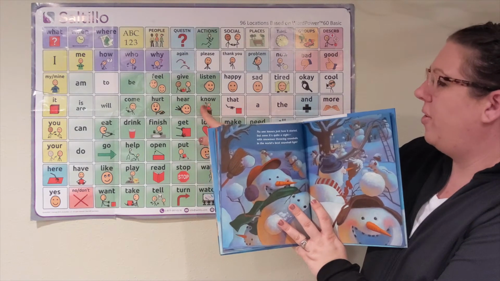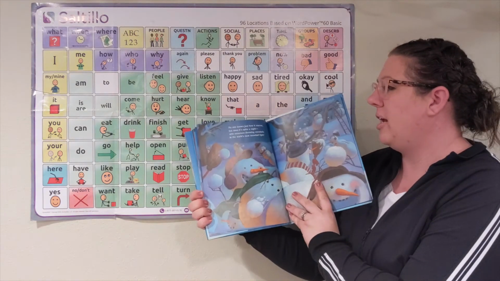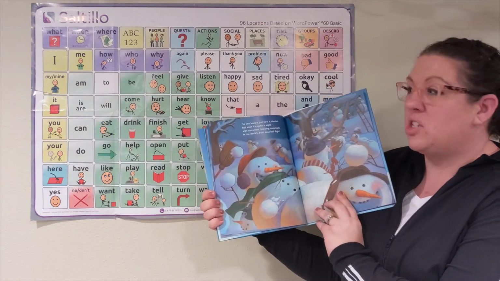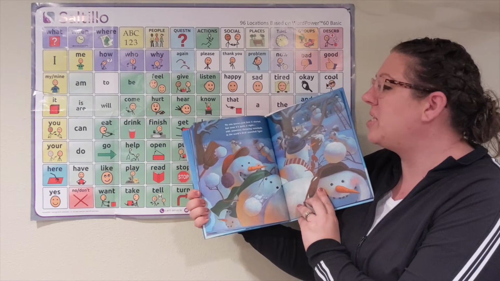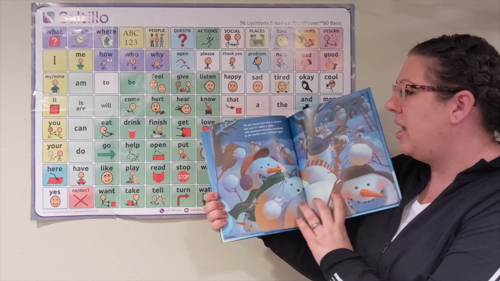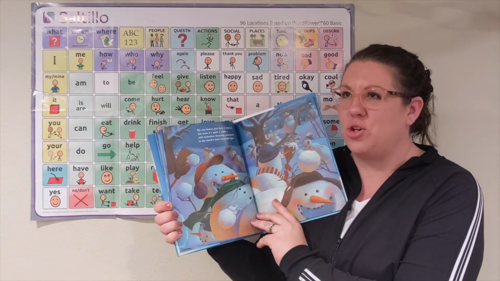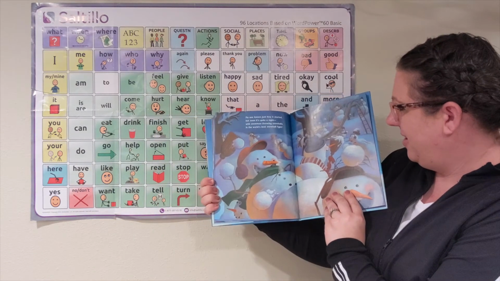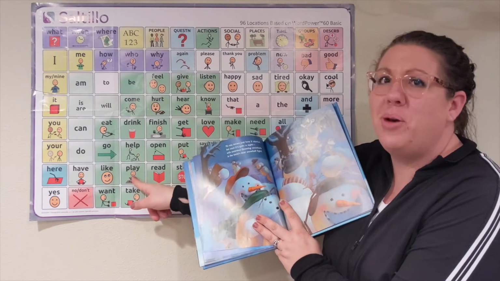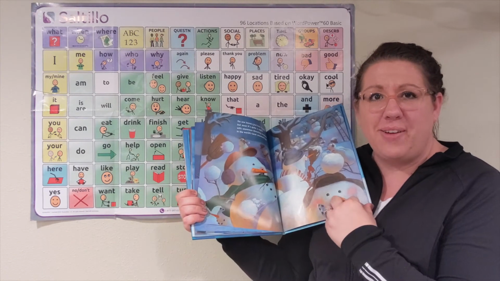No one knows just how it started, but soon it's quite a sight, with snowmen throwing snowballs in the world's best snowball fight. I want to play in the world's best snowball fight.